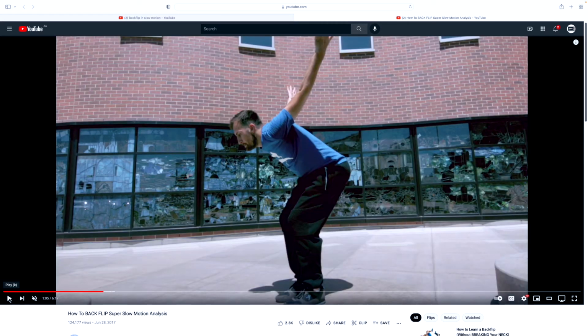Right, there you go. Okay, so at first I think he does it in fast motion, and then eventually I found a nice one where it happens in slow motion. And so what I was able to do is to actually look at his body position, what his arms are doing, what his legs are doing.